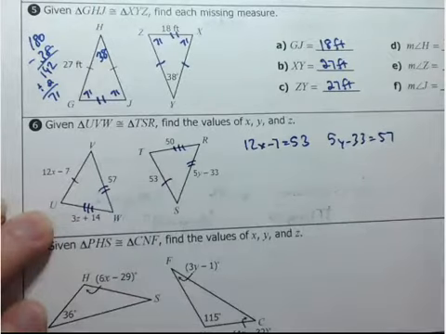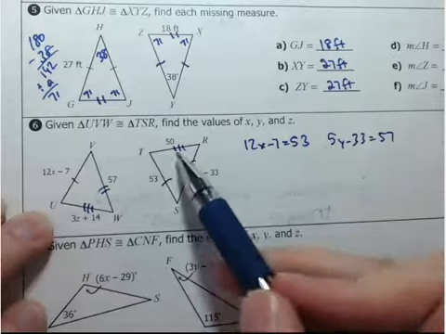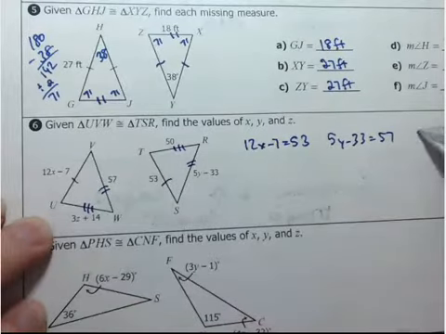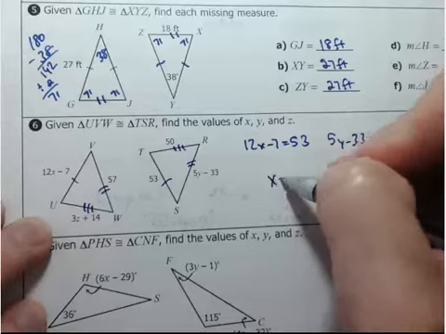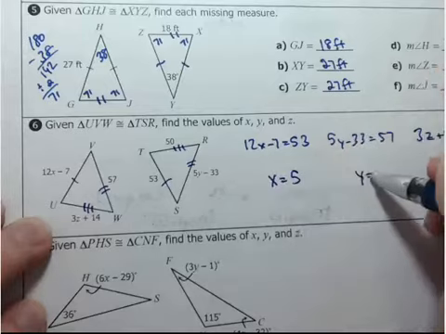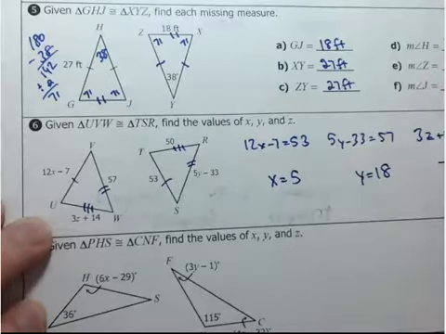And then I'm going to take my last one, which is the 3 markings, and that's 3z plus 14 is equal to 50. Okay, and so when you do the math on that, you're going to get x is equal to 5, y is equal to 18, and z is equal to 12.